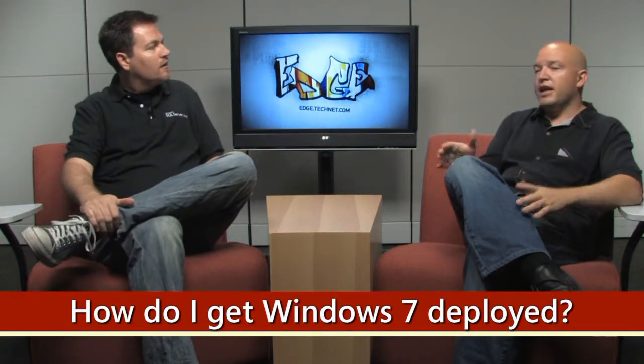I hear people say that. They say, I can't afford new deployment tools, I can't afford to deploy this, I'm just going to wait and get it on my new machines. The reality is there are a lot of free tools that we've spent a lot of time putting together. We've got the Windows Automated Installation Kit.